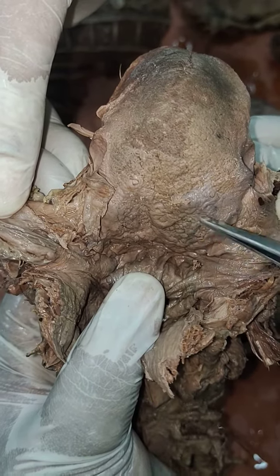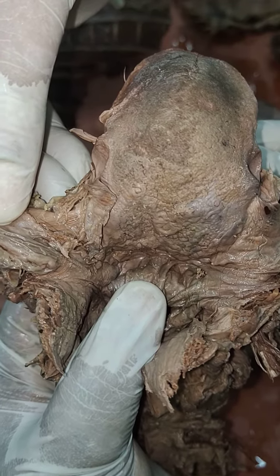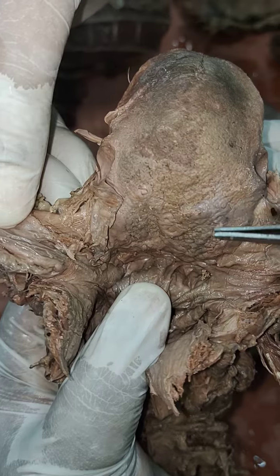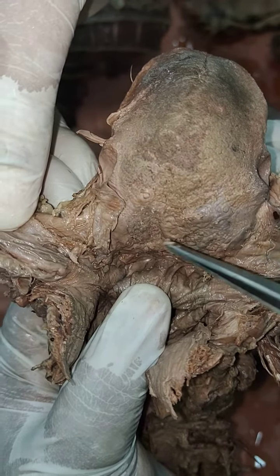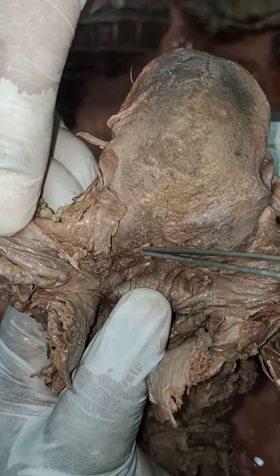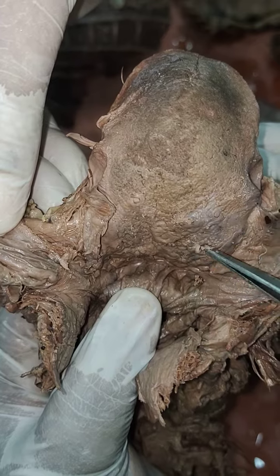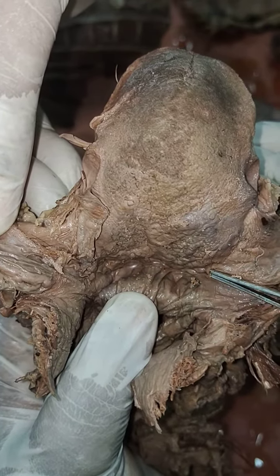The consistency or the thickness of the mucous membrane, the difference in the mucous membrane can be appreciated here. This is because of the lingual tonsil placed underneath the mucous membrane in this region. So this is the posterior 1/3 of the tongue, and this is the posterior most part of the tongue.